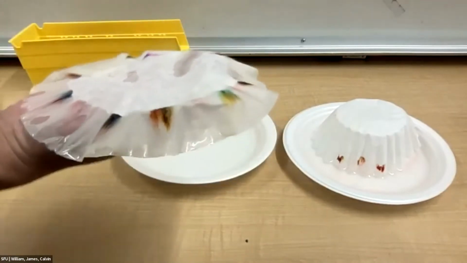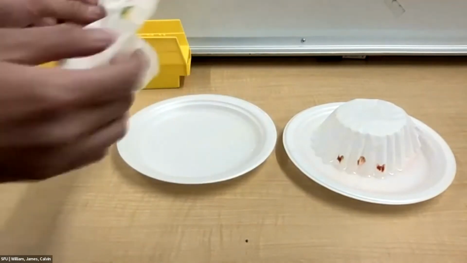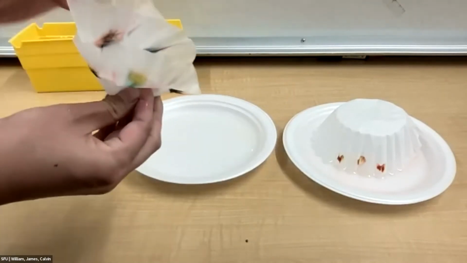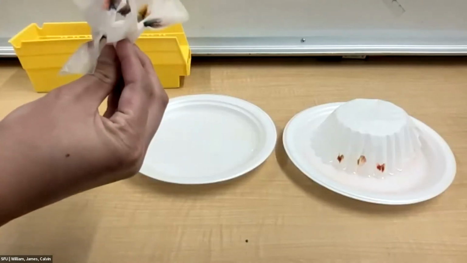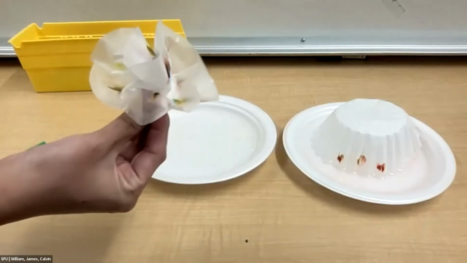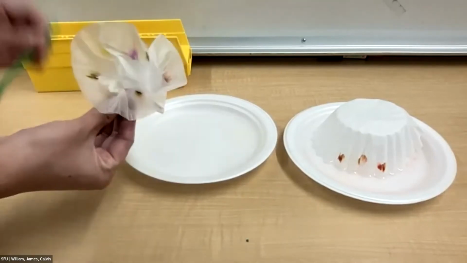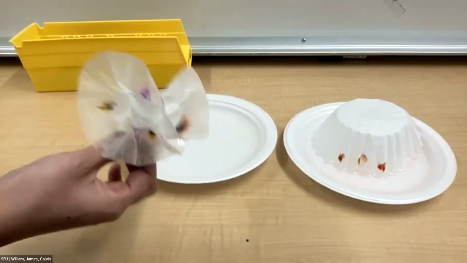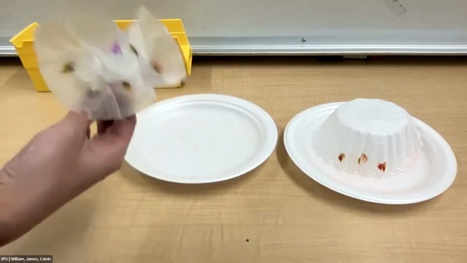And what I like to do afterwards, once it's dry, is wrap it and fold it up in a nice way, okay? And you just do a bunch of these and you get a little pipe cleaner here, okay? And you attach it onto the bottom and you've made yourself some flowers, okay? Perfect for Mother's Day that you guys can do for tomorrow.